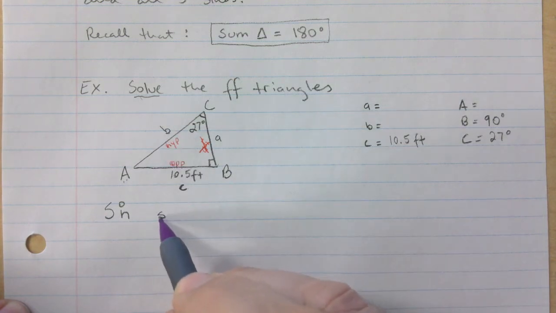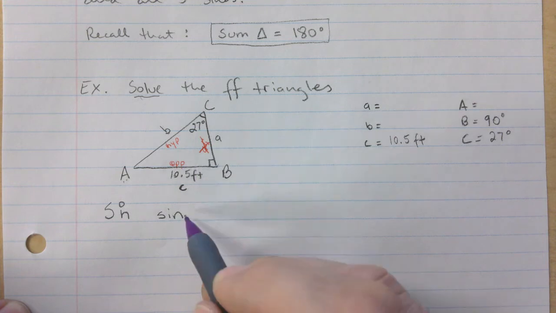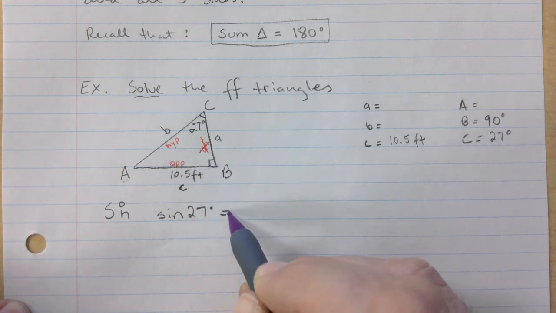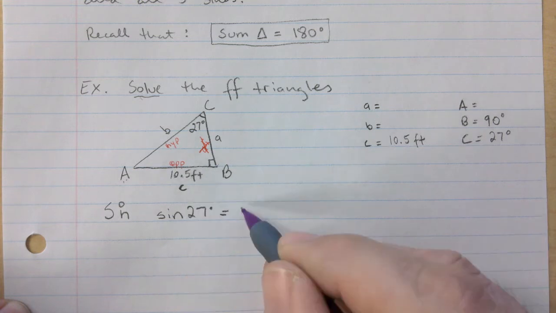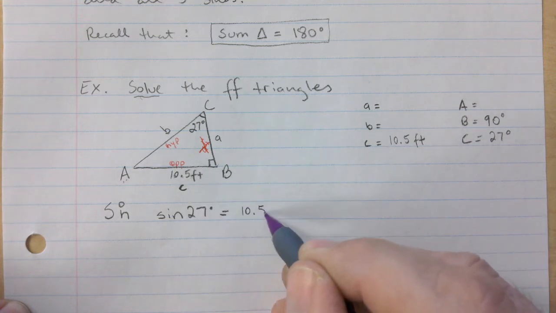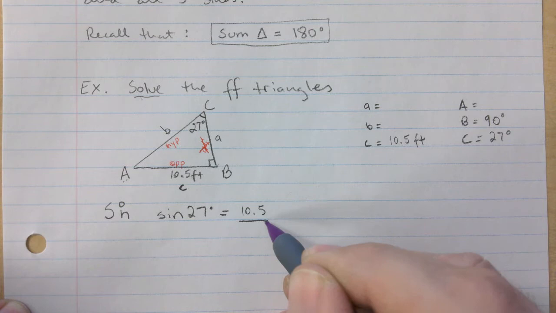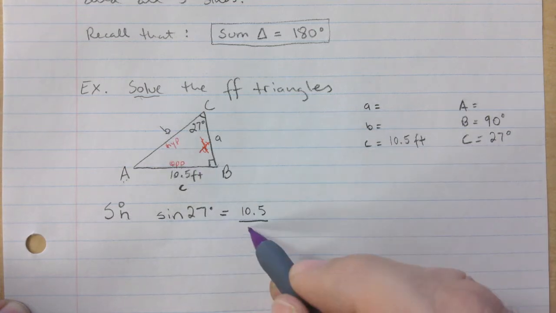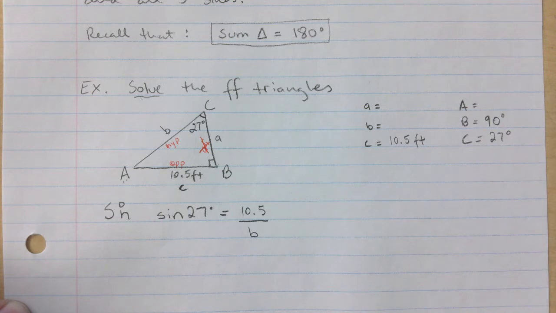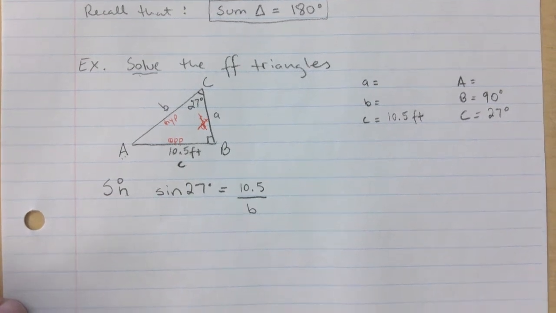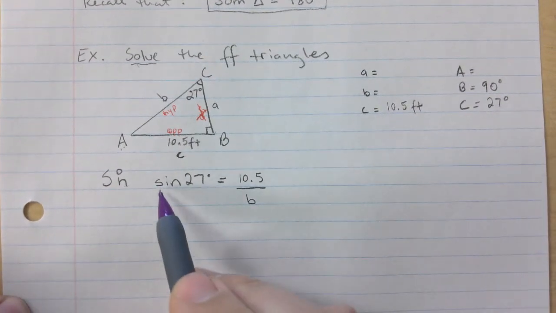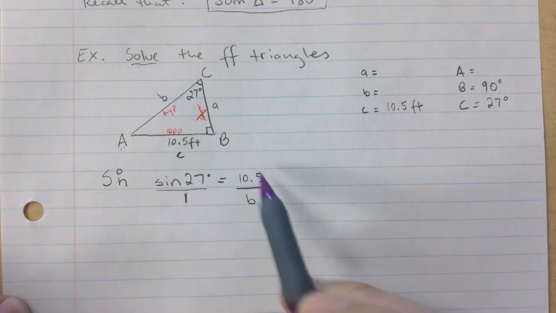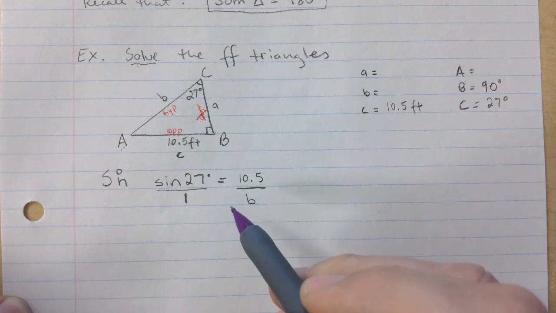So sine of the angle that you're given is equal to opposite, and opposite right now is 10.5, over hypotenuse, right? That's what the H stands for, which is B for us. You put the little 1 underneath here just to help you understand that this is a cross multiplication and division.